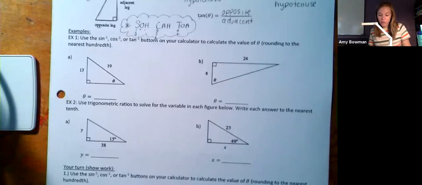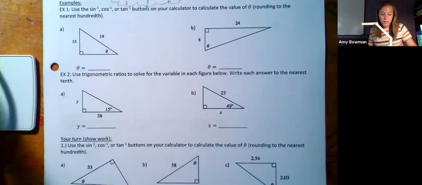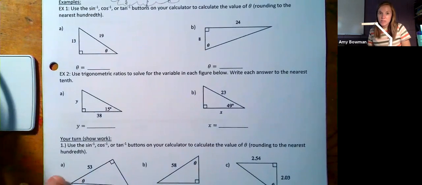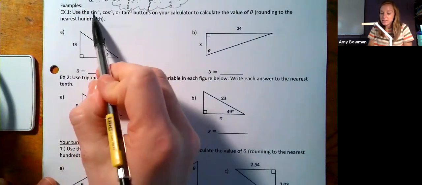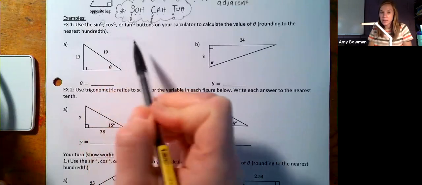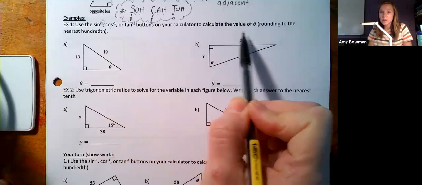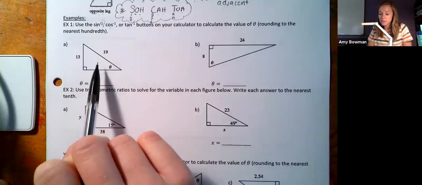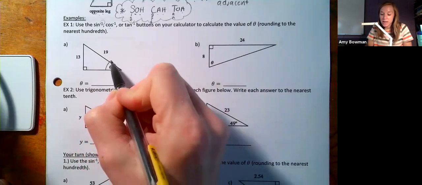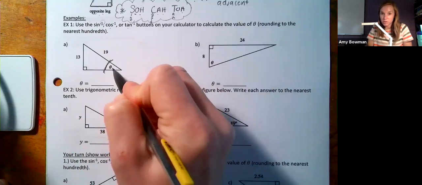I'm going to show you a couple of examples and then skip to the next topic, and your homework will be completing those examples where it says "your turn." So let's look at example 1. Use the sine inverse. That little -1 means inverse sine. Use the inverse sine, inverse cosine, and inverse tangent buttons on your calculator to calculate the value of theta, rounding to the nearest hundredth. When I look at this right triangle, and this is the angle I'm interested in, I want to find the value of that angle measure.